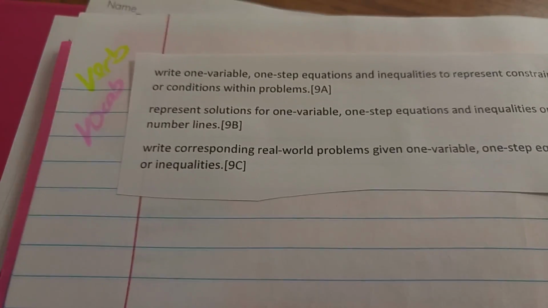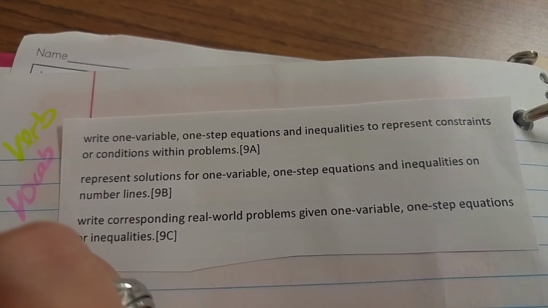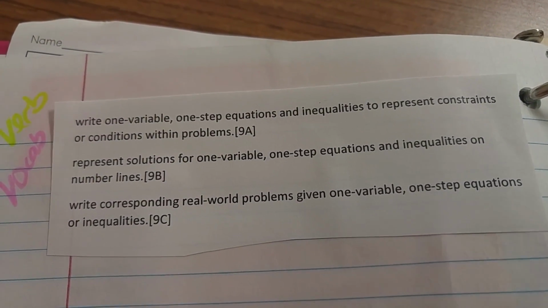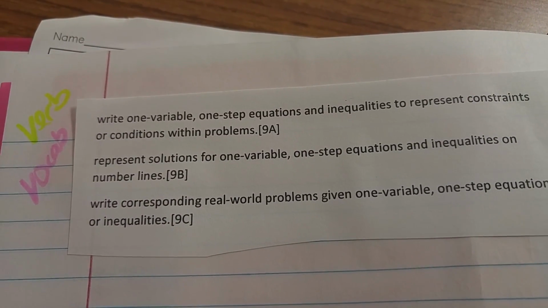So I'm using yellow for my verbs today. You can pick whatever color you want. If you don't have your color picked yet, then go ahead and do that before you start this. Make sure that you have your cup and everything that you need.